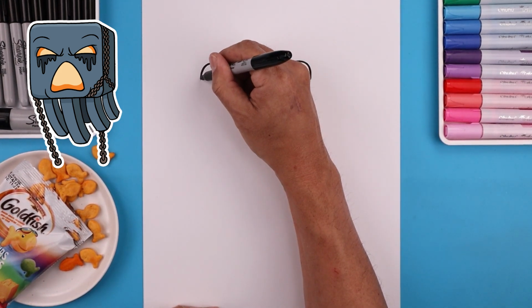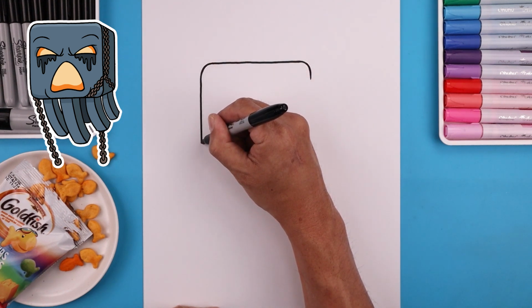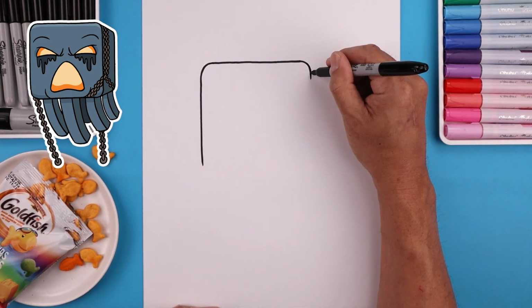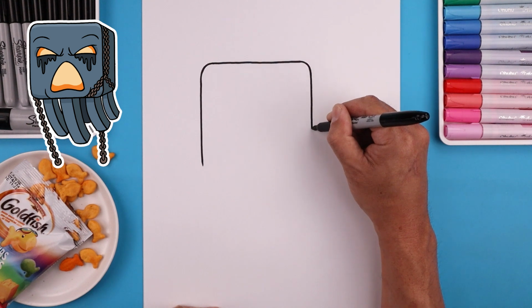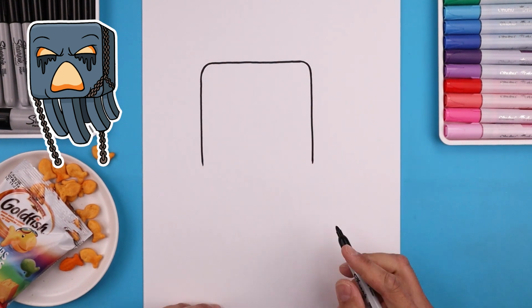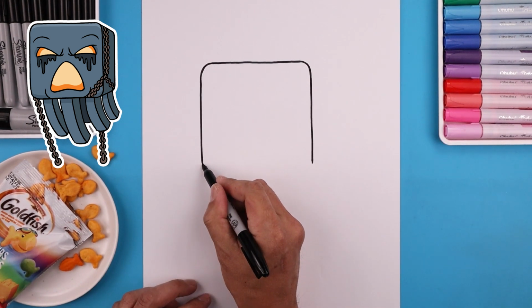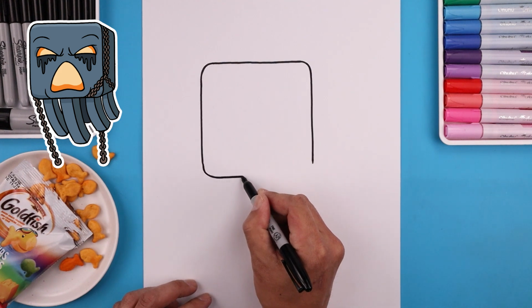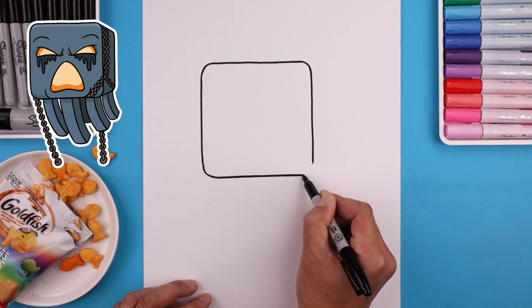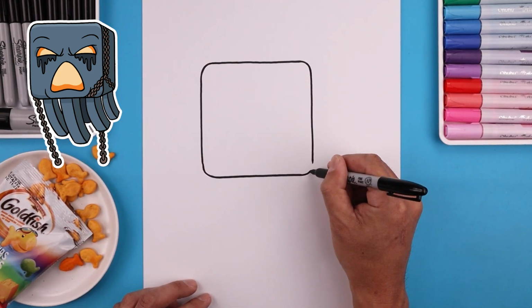Let's come straight down with that same length line to right about there. Do the same thing on the right, coming down towards the same height. Now I'm going to round out the bottom corners. Go across towards the right. I'm just going to round this out.